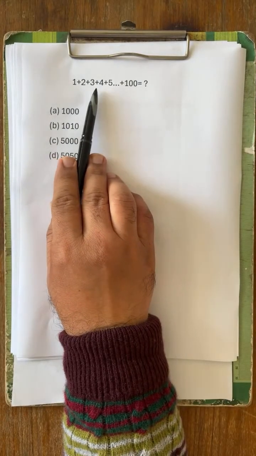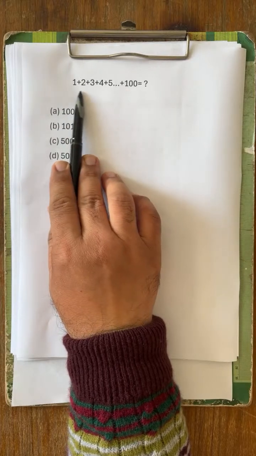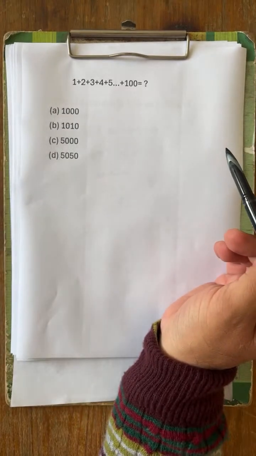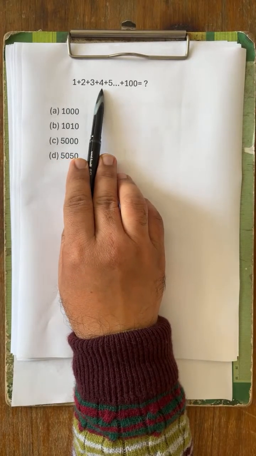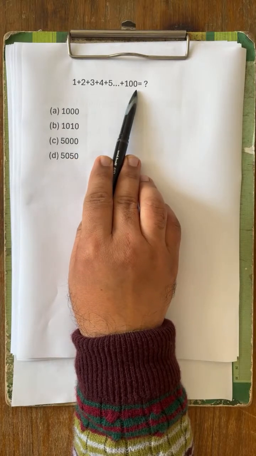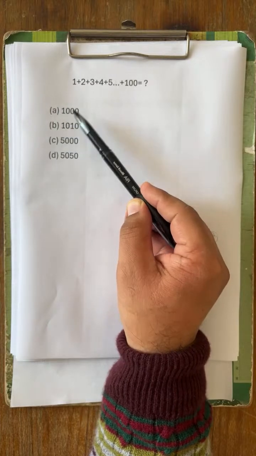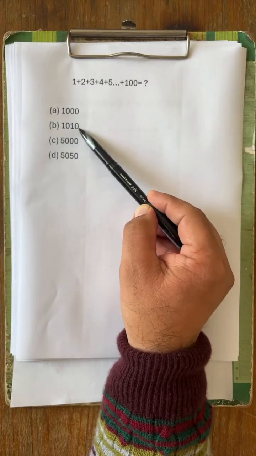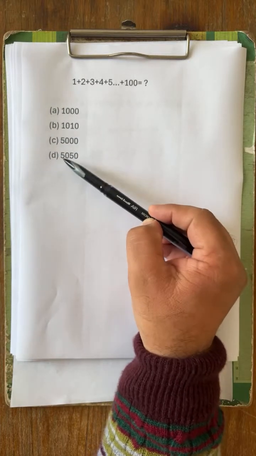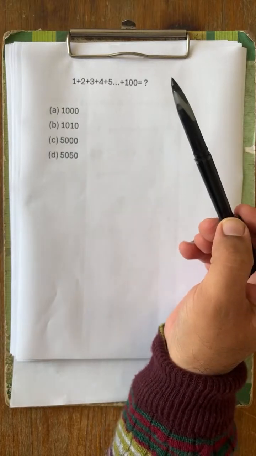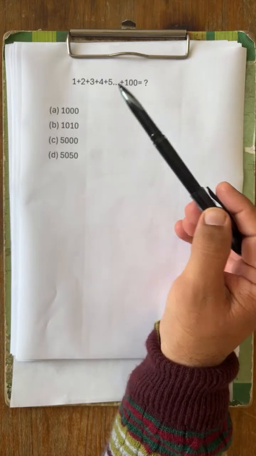1 plus 2 plus 3 plus 4 plus 5 up to 100. We have to find this sum. Its value is option A 1000, option B 1010, option C 5000, option D 5050. Now try to solve this question and write your answer in the comment section.